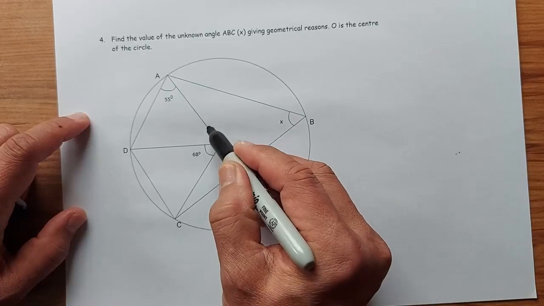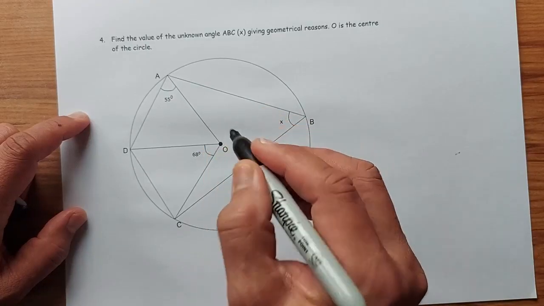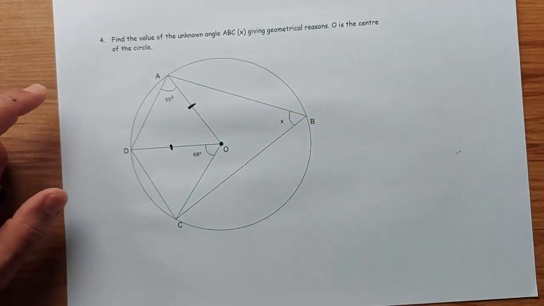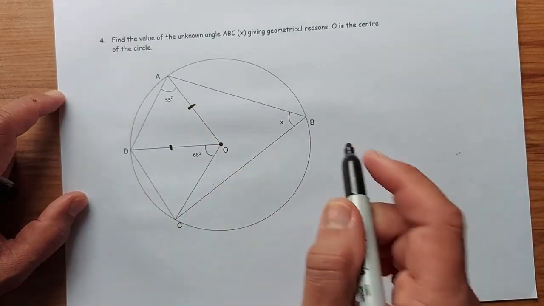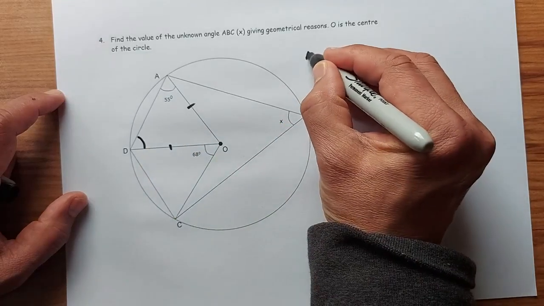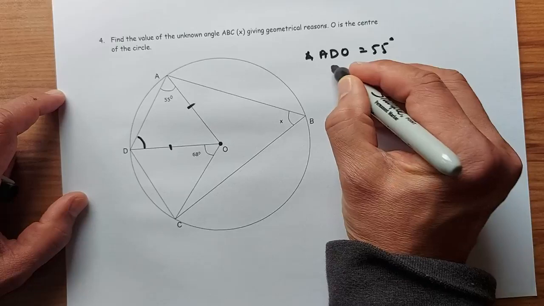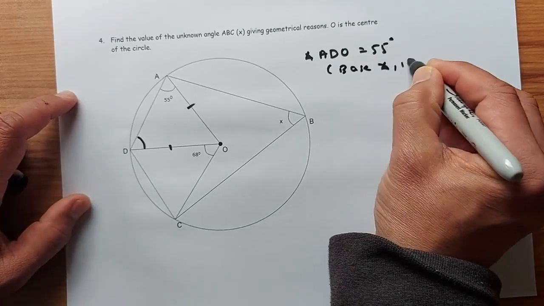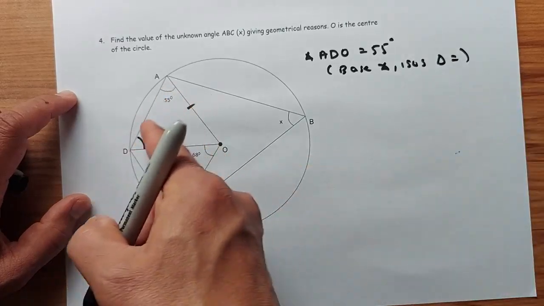So if you can find this full angle, that angle is double that of x. So first you need to know that this is an isosceles triangle. Why? Because this is the radius of the circle. Okay, so if you know this, then this angle here, angle ADO, will be 55 degrees because this is the base angle of an isosceles triangle. They are equal.